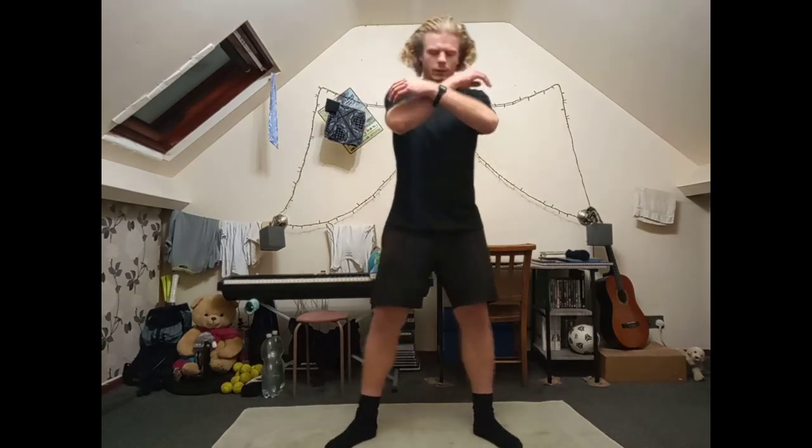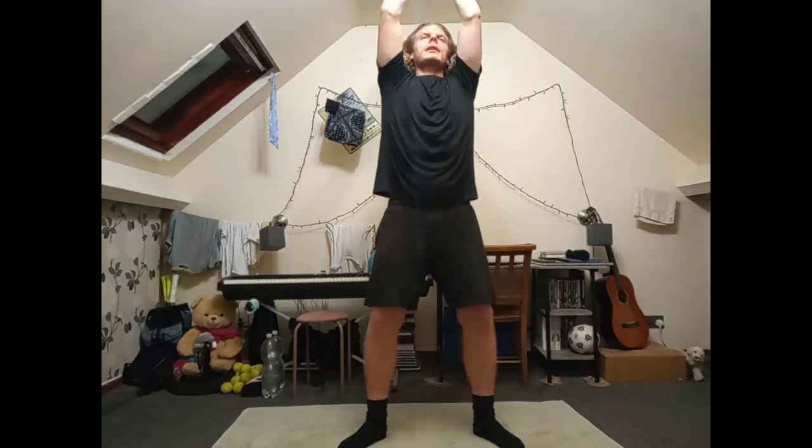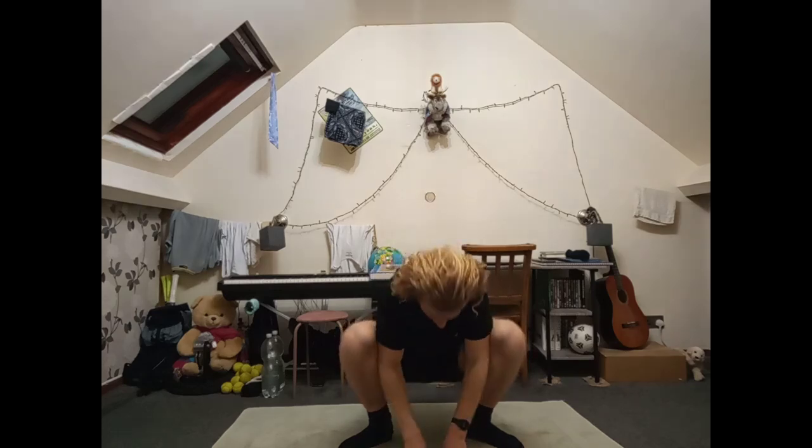Now the garden pose. Toes are pointing to the outside, with a space between the heels, breathing in and up. And we're breathing out and we're sinking down and placing the elbows against the inside of the knees. Breathe in and straighten the back. And breathe out and come back up.